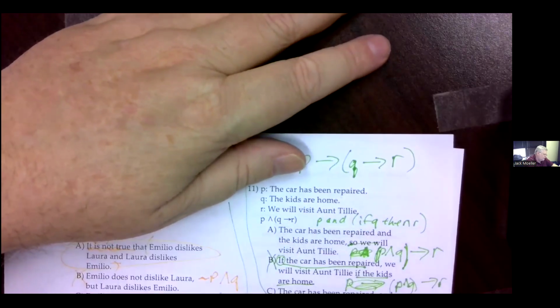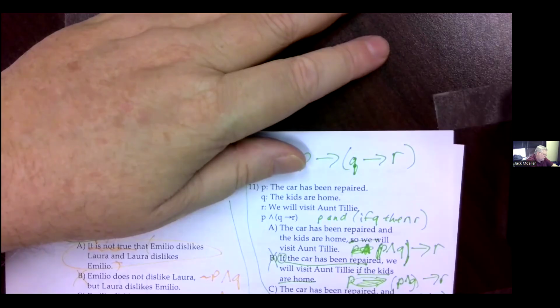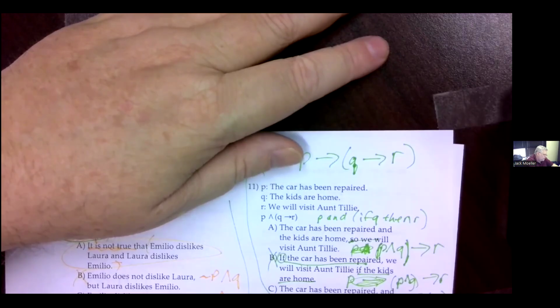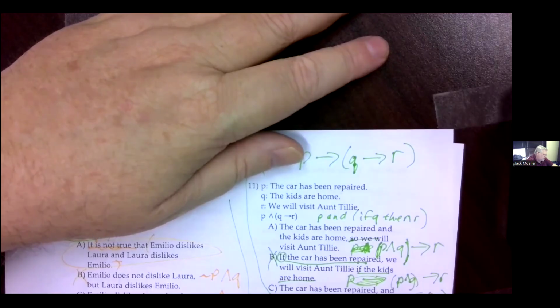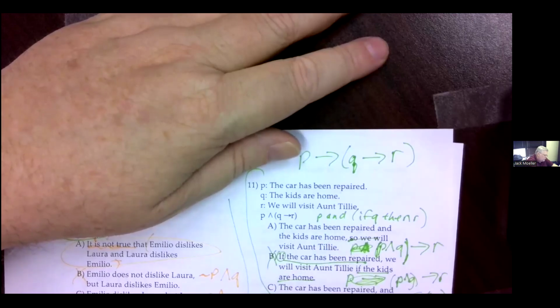All right, C: the car's been repaired, and we will visit Aunt Tilly if the kids are home. This one's looking good. So the car's been repaired, and so that's P, and so anytime you have an "so," we will visit Aunt Tilly if the kids are home. So if the kids are home is R. If the kids are home, then Q. No, sorry. If the kids are home is Q, and then Aunt Tilly.